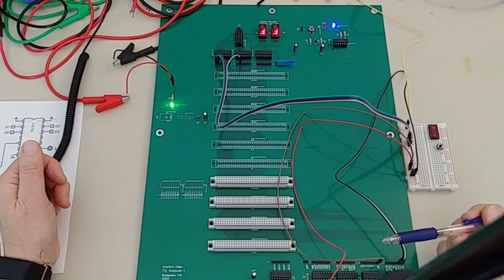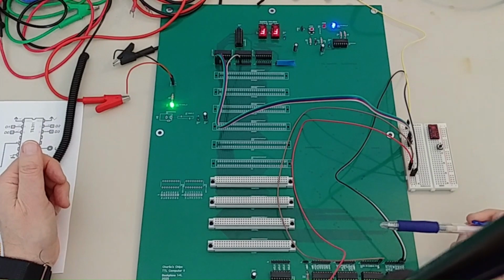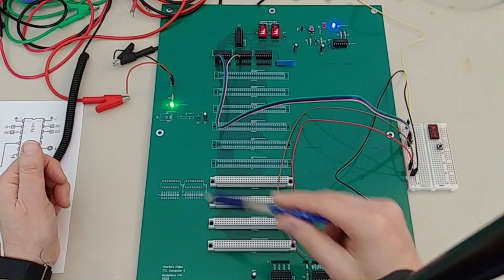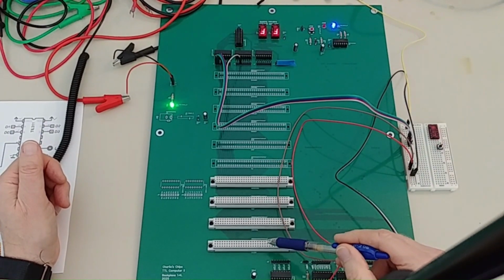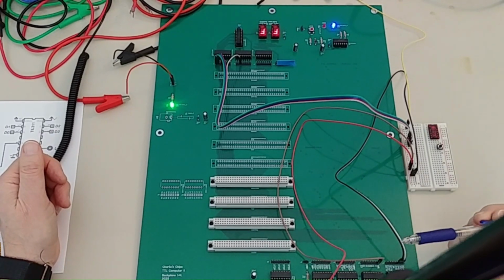It probably won't be the complete test plan, just enough to validate that all the signal lines on the backplane are operating correctly. So I think that's it for today.